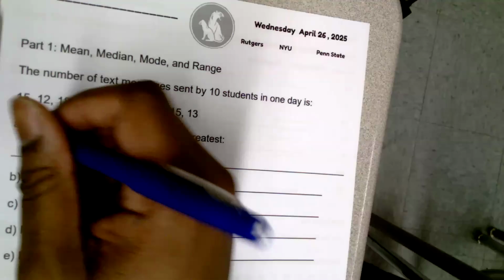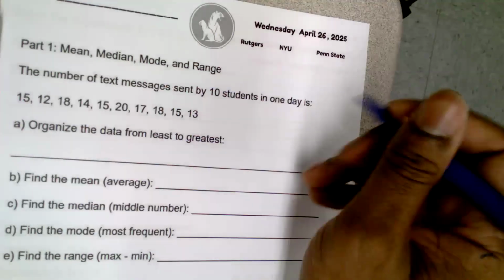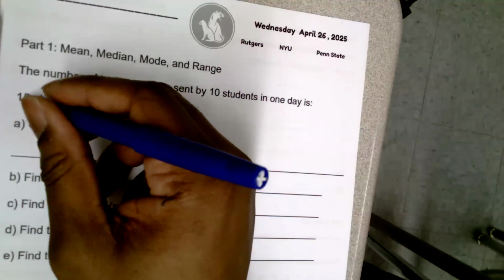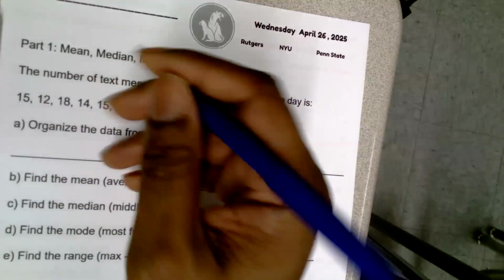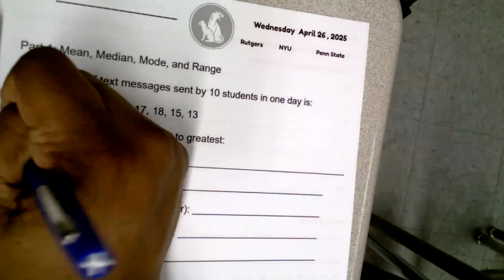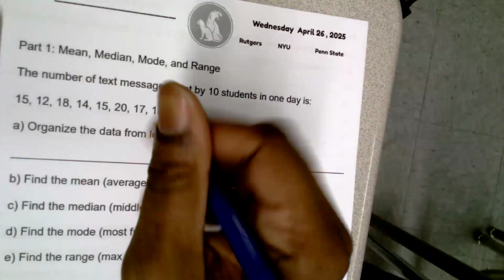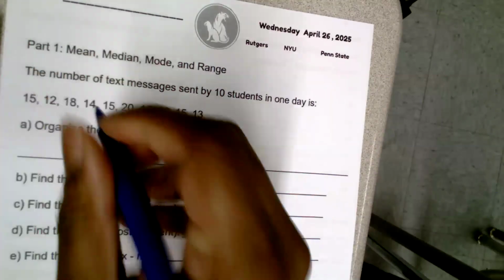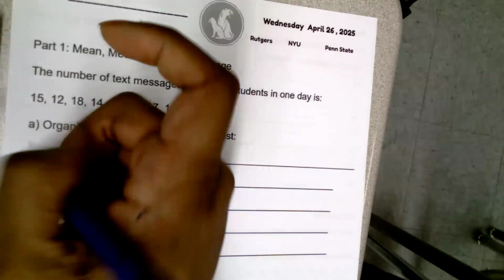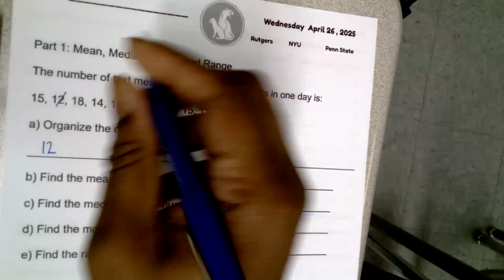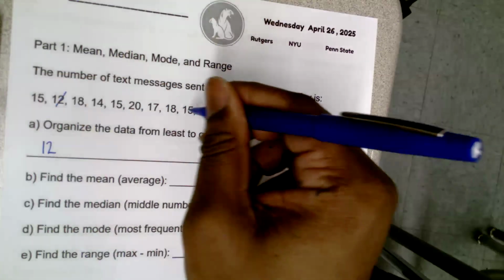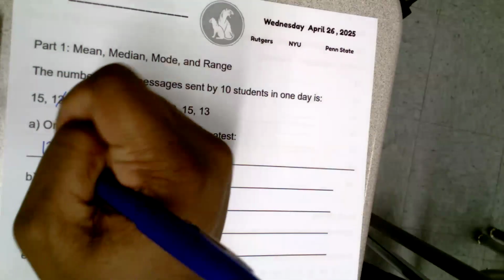Okay. So organize the data from least to greatest. Well, first you want to find the smallest number. So 15, no, 12. It looks like 12 is the smallest number. So as I write the number here, I want to cross it out. So 12. Do I see any other 12s? No. Then I want to go next.